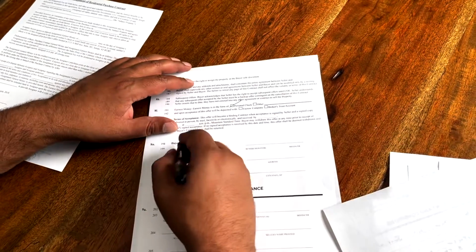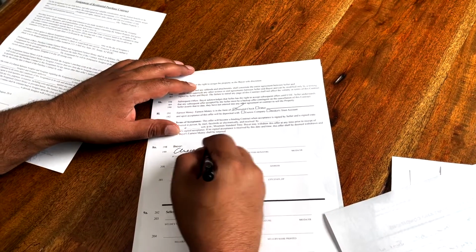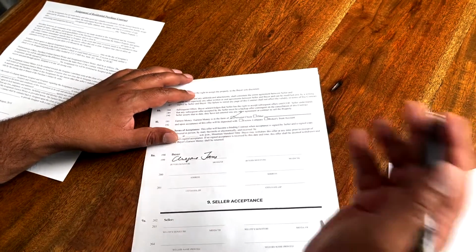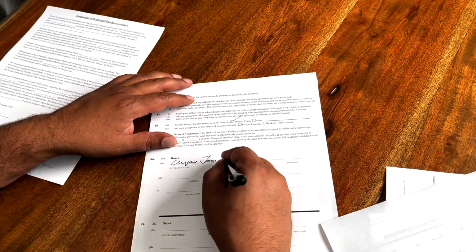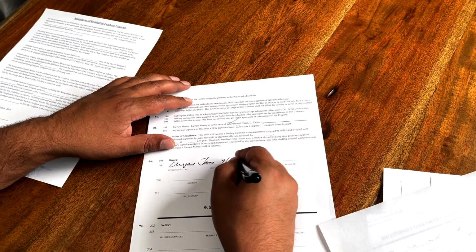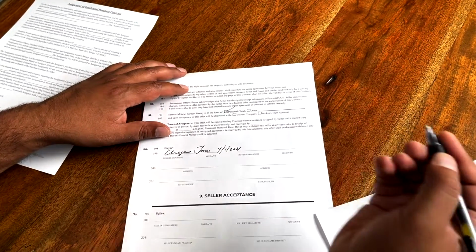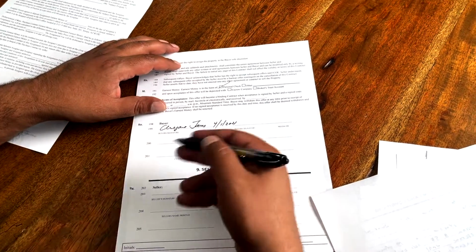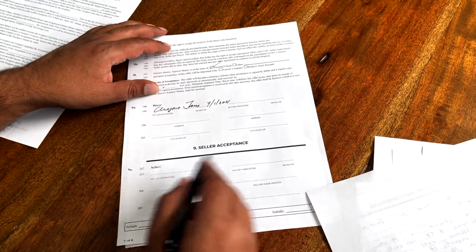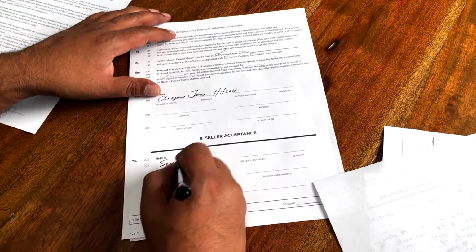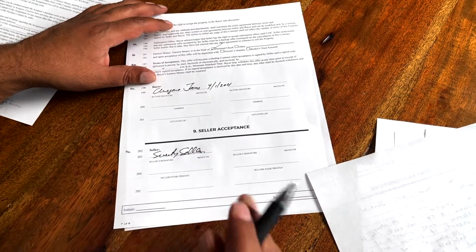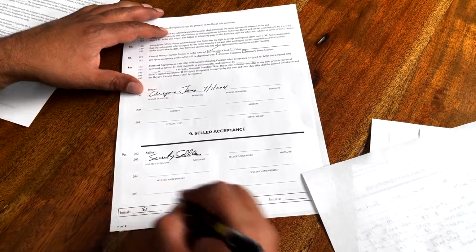So the buyer here is Awesome Jones, and today's date, whatever it is, let's just say it's 4/1/2021. And then the address, you're gonna fill in your address and your state and all that. Title company is gonna need all that. And then the seller here is gonna be Sweaty Seller, and then their full name printed and all that, and then initial.